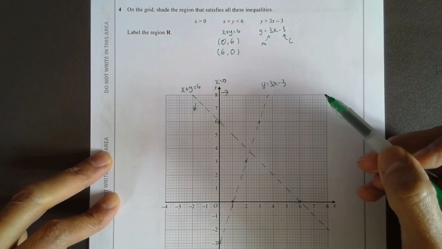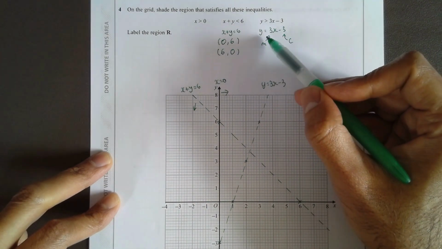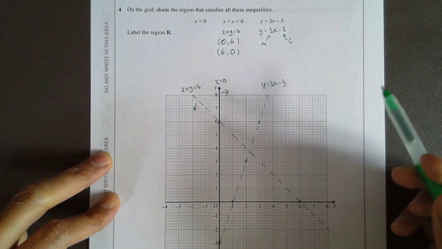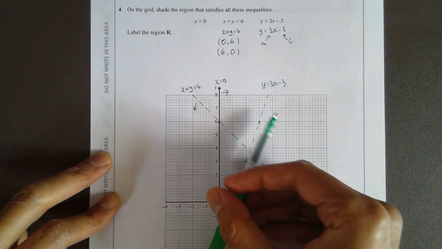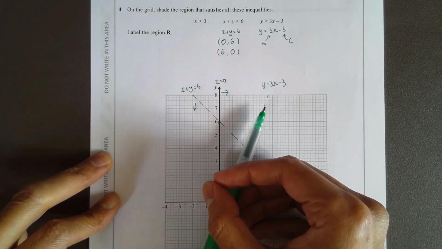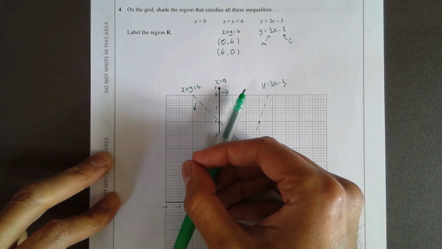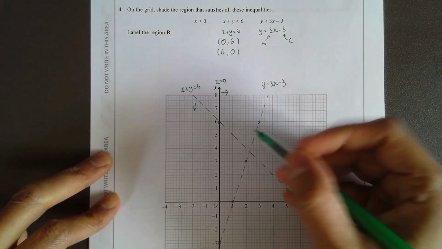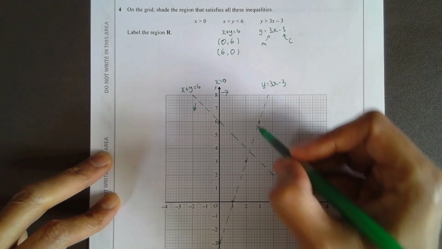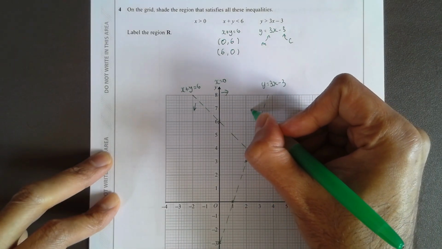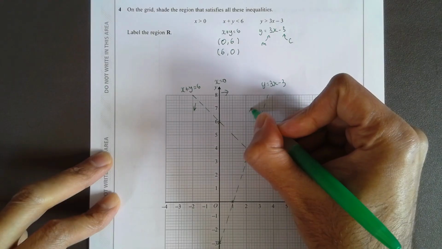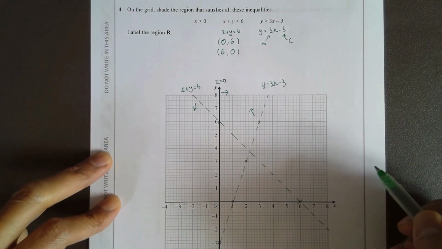Okay, and then finally I've got y is greater than 3x take away 3. So here's the line y is equal to 3x take away 3, and because I want the y coordinate to be greater than that, I'm going to go this side of the line because this is the side of the line where the y coordinate is going to be greater. So we're going above this line.